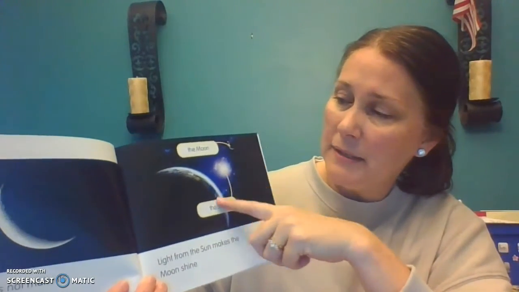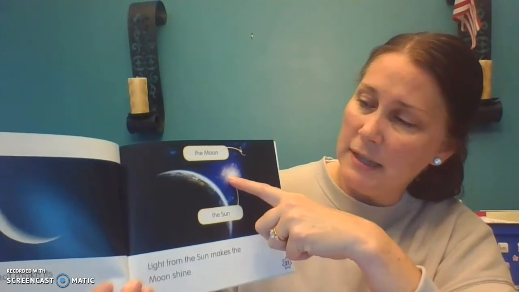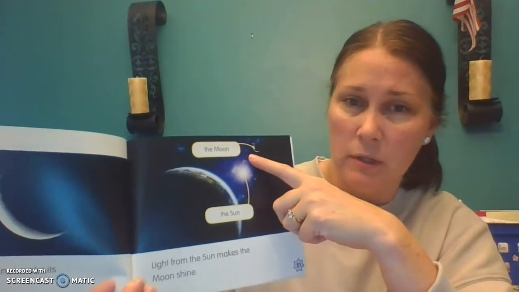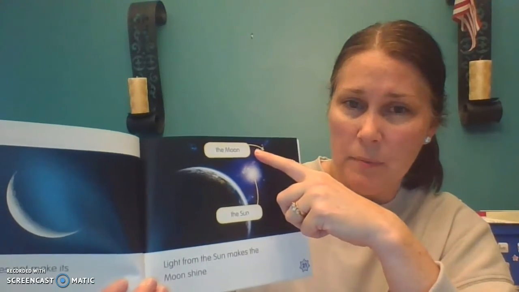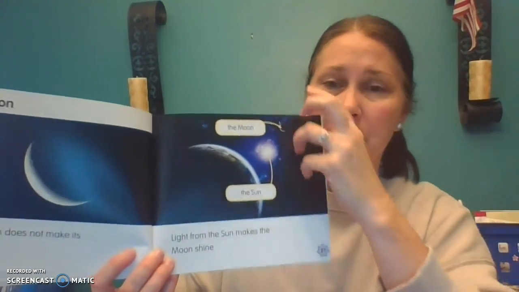The moon. The moon does not make its own light. Light from the sun makes the moon shine. So here's the moon, and here's the sun. And you can see the light from the sun is shining on the moon, and we just see the little part of the moon that the sun is shining its light on.